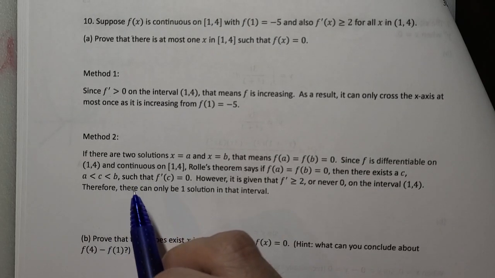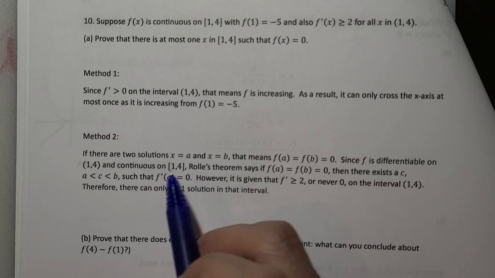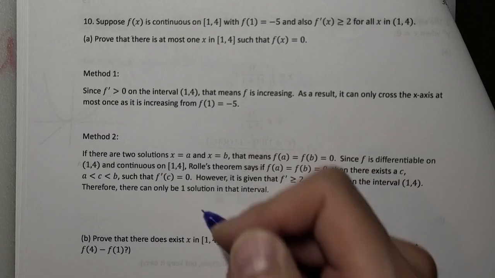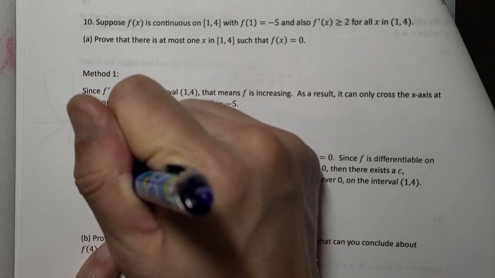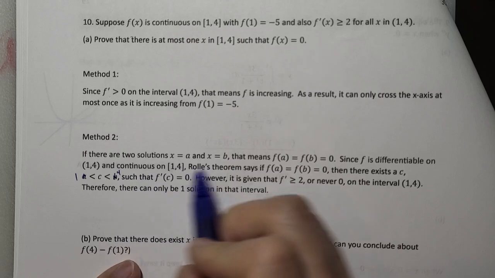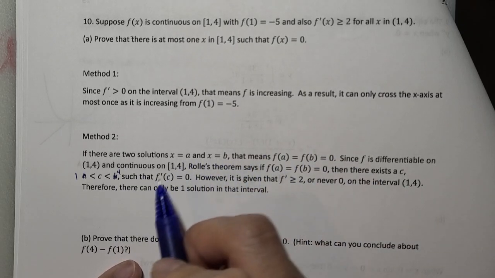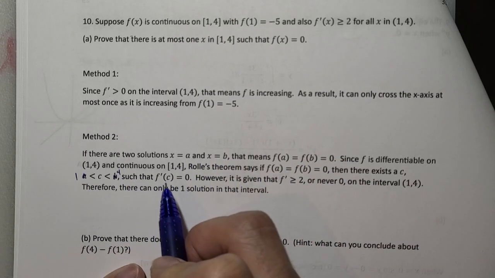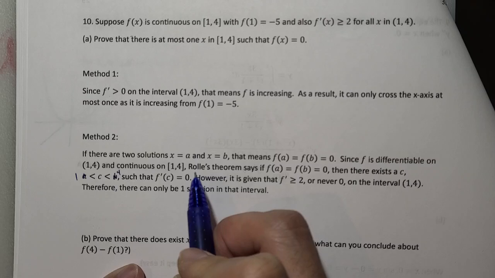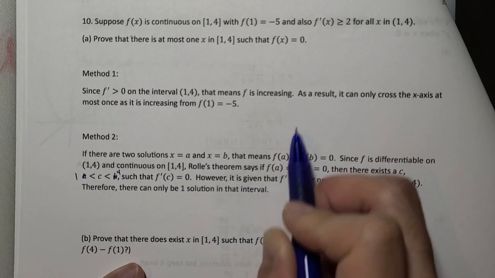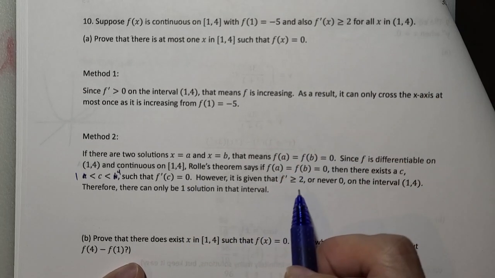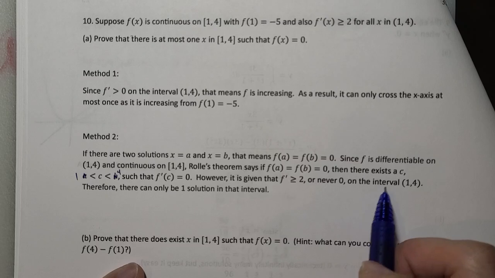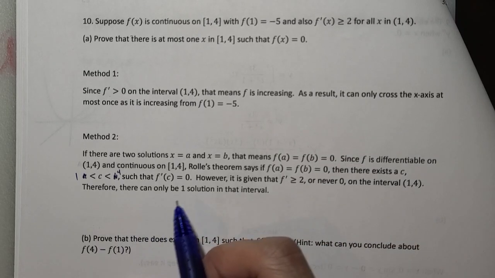Actually, not 1 and 4. Just a and b should be fine. Actually, no, this should be 1 and 4, my bad. Within the interval of interest, these are your solution points. So between 1 and 4, such that f prime of c equals 0. That's what Rolle's theorem says. However, it's given that f prime is greater than or equal to 2, so it's never 0 on the interval 1 to 4. Therefore, there can only be one solution.